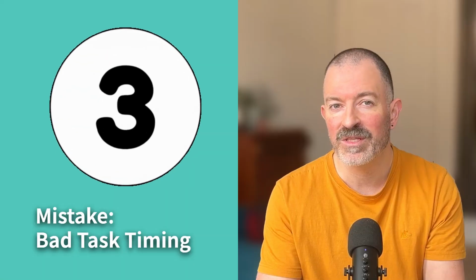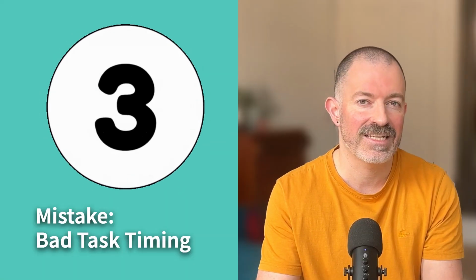So this brings me on to number 3, which is getting task timing wrong. So even if your groups are well sized, the activity that you give them can still fail if the timing is off. So, for instance, if the activity is too short, students may not have had enough time to get into it. If it's too long, the energy can drop as the task goes on and they can kind of lose momentum. But here's the thing. Students need to know how long an activity or a task is going to be because it kind of gives them an indication of how much time they should invest in that.